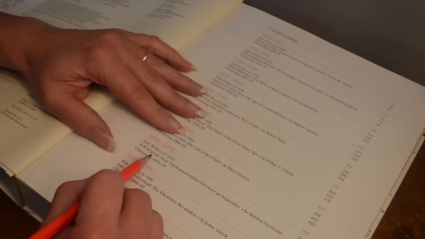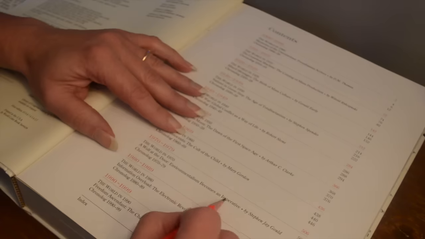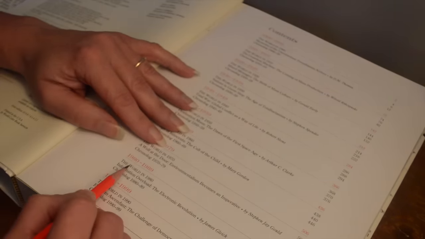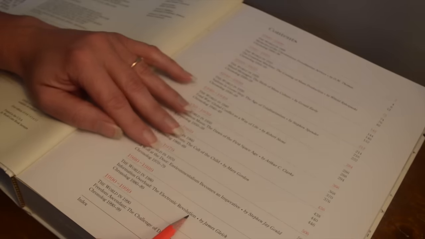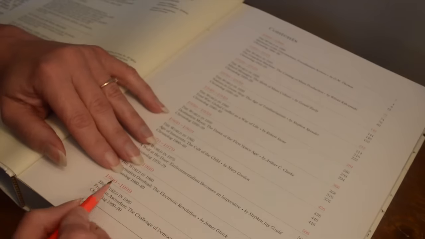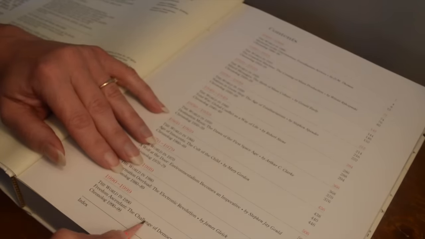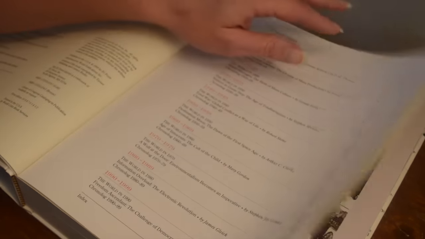1970s, A Wolf at the Door, Environmentalism Becomes an Imperative. The 1980s, Information Overload, The Electronic Revolution. And finally, the 1990s, Freedom Ascendant, The Challenge of Democracy. Okay.